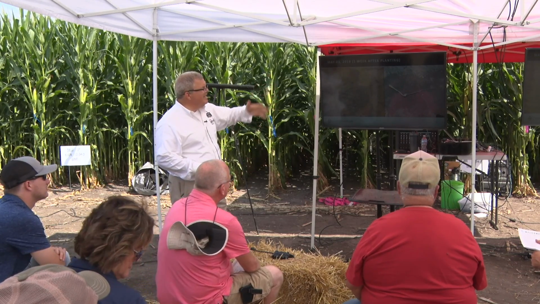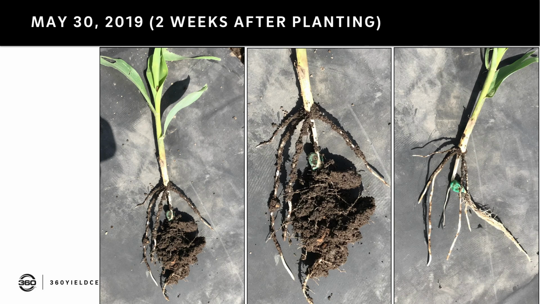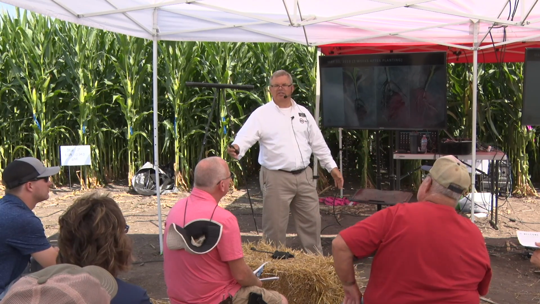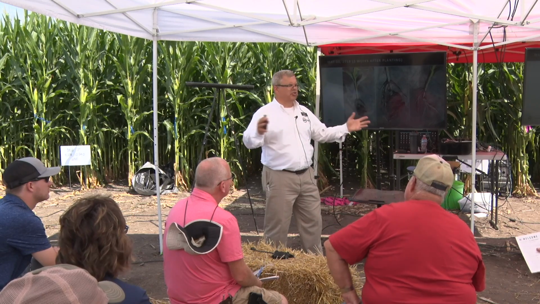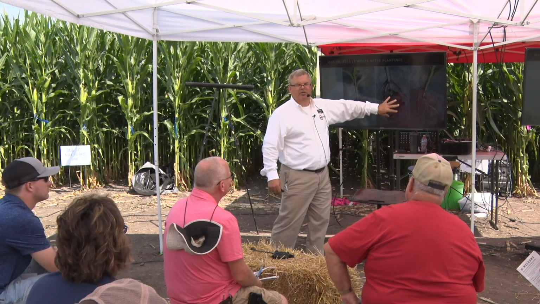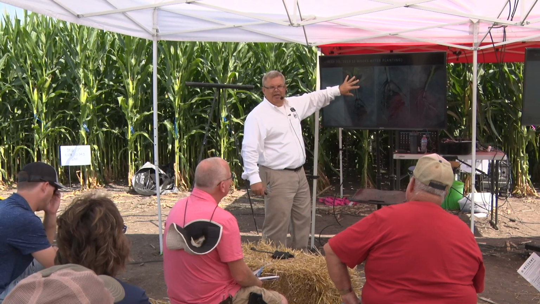Now, a week later, at 2 weeks, total different ballgame, right? Now your nodal roots are coming out. They're still bald. They don't have any hair on them. But look at the radical. It found fertility and it has dozens of feeder roots on it. So somewhere between day 7 and day 14, this radical root just exploded. Okay, this is pulling in nutrients. This is in a rich band and it's pulling in nutrients and it's affecting this plant already.